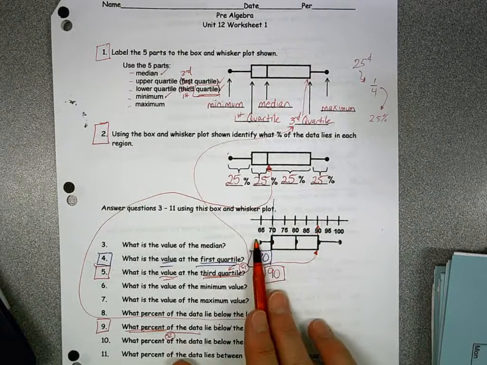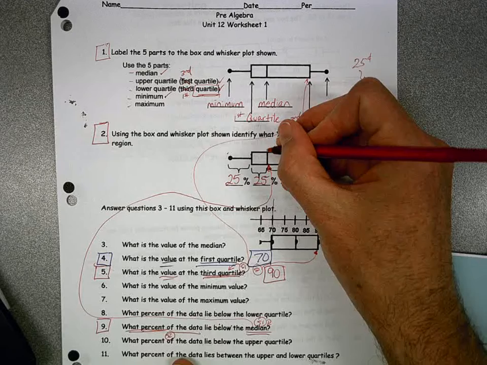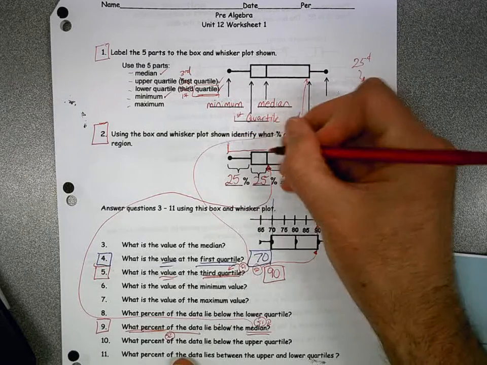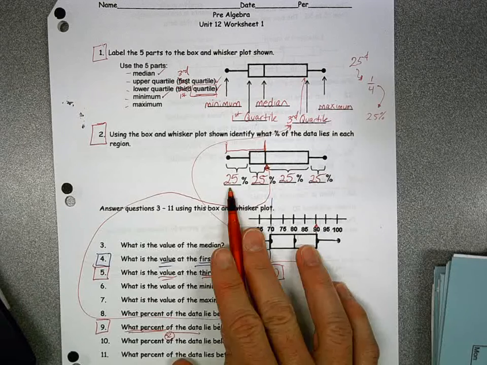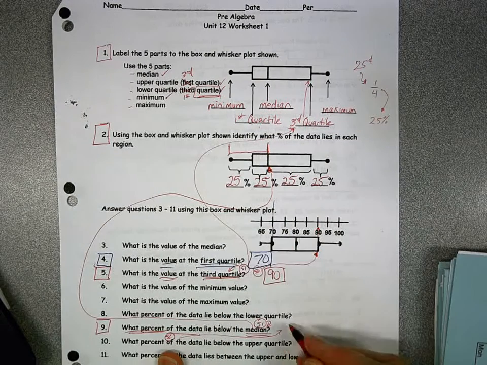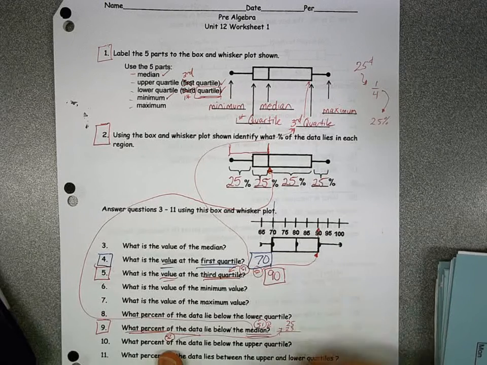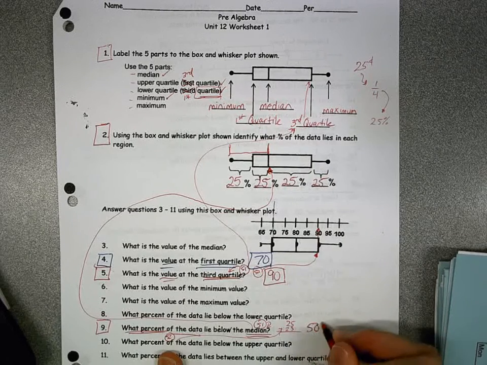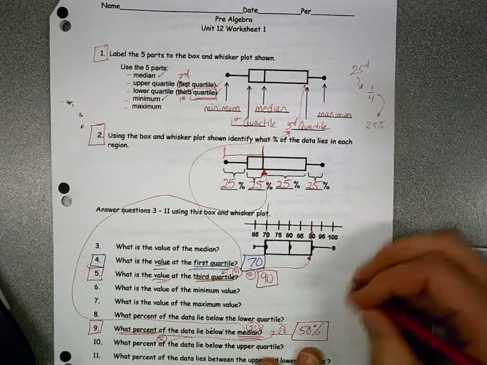So if I say, here's the median, what percentage of the data lie below? Between here and here, I have 25 and another 25. Two sets of 25%, which is 50%.